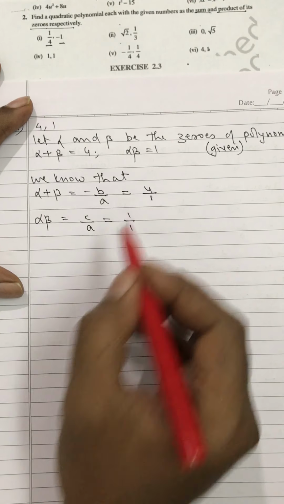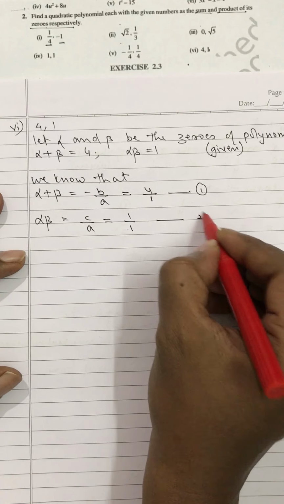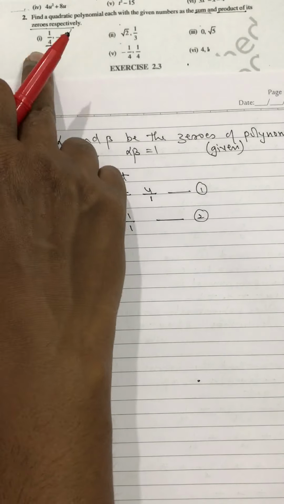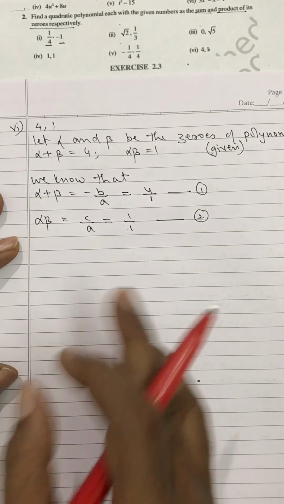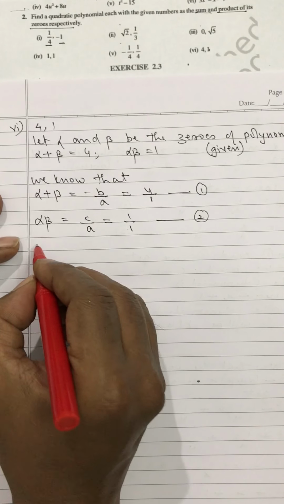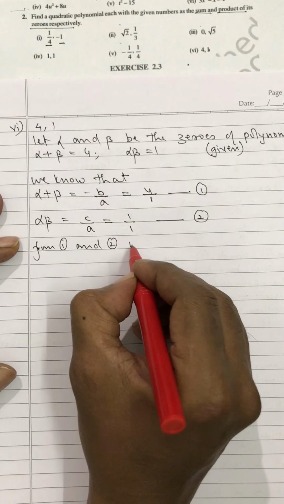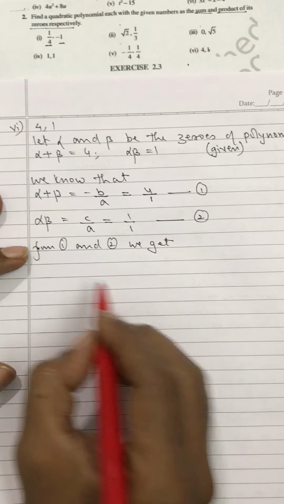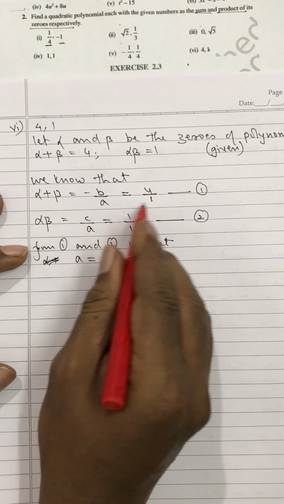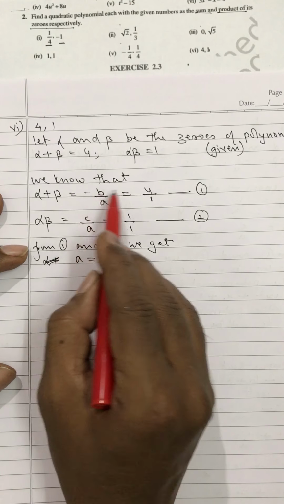So now the a's are same, 1, so denominators are equal, so no need of equalizing the denominator. We had that only in case of question number 1 and question number 2. Revise that properly. That is the only case where the denominators were not equal and we had to actually equalize the denominators. So here a is equal to 1, minus b is equal to 4, therefore b is equal to minus 4.